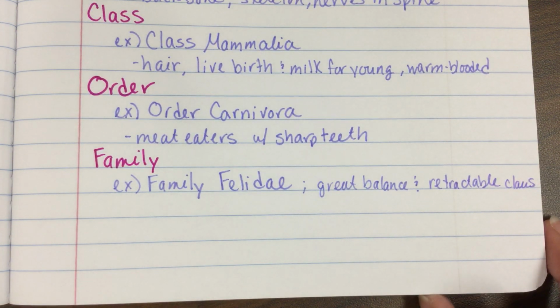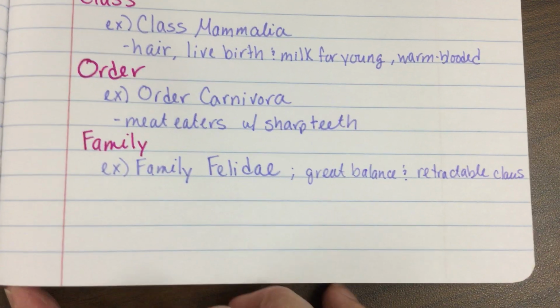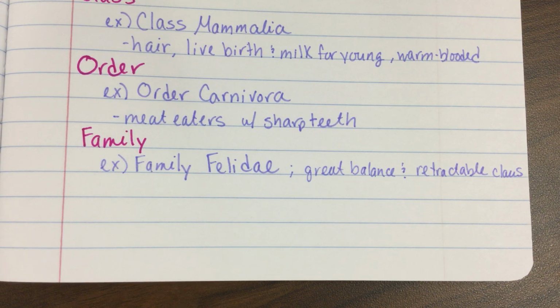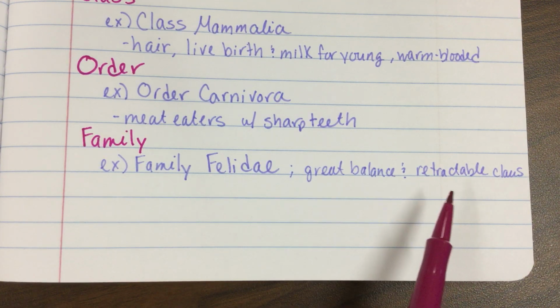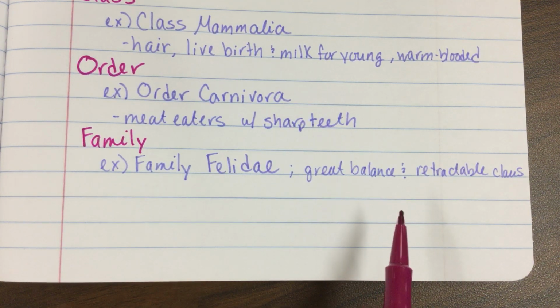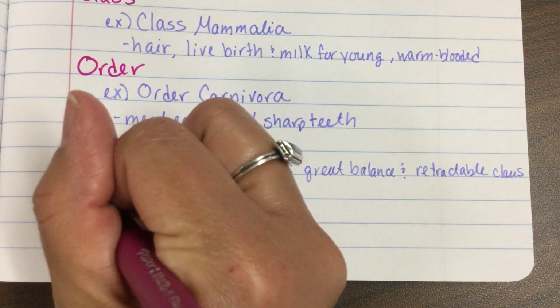I know I'm running out of space. I'll post these up after I'm done. So after family, there's a lot of different types of cats. Because if I think about it, great balance, retractable claws, that also includes some of my big cats. Let's say I want to do a small cat. So next I can go to genus.